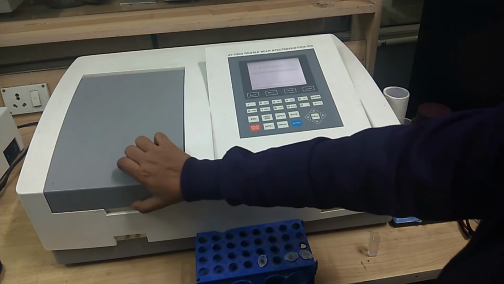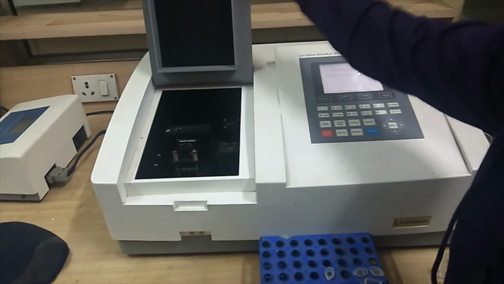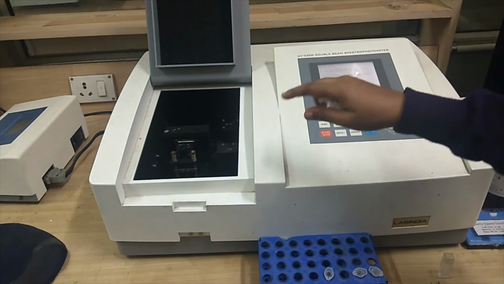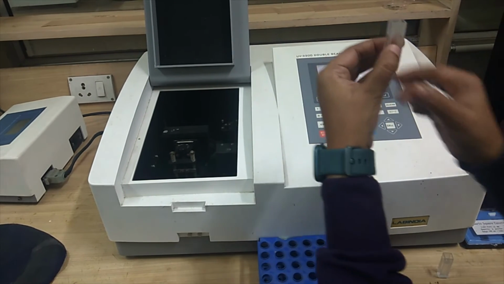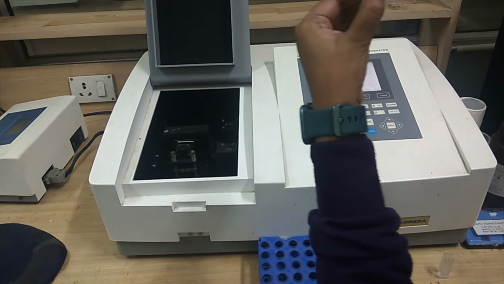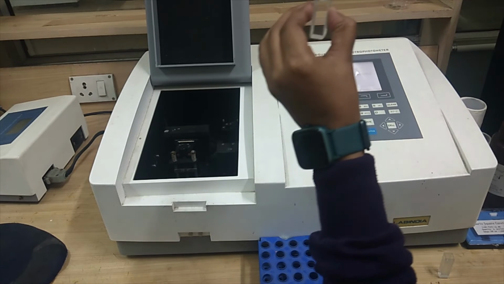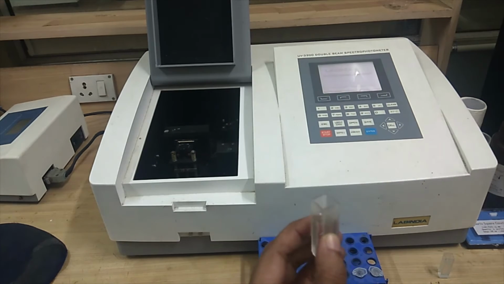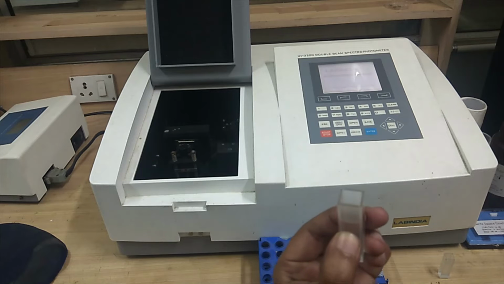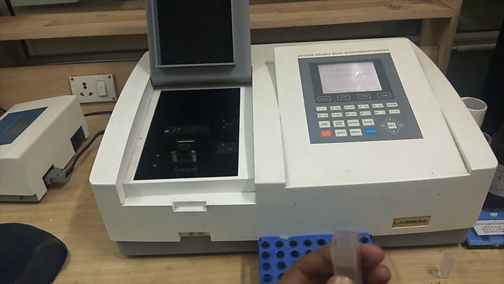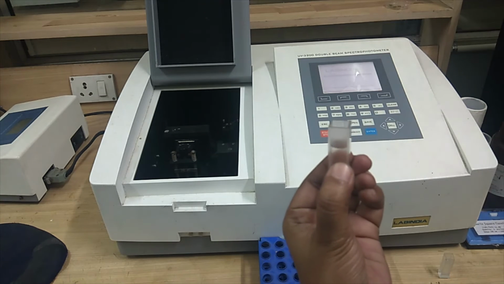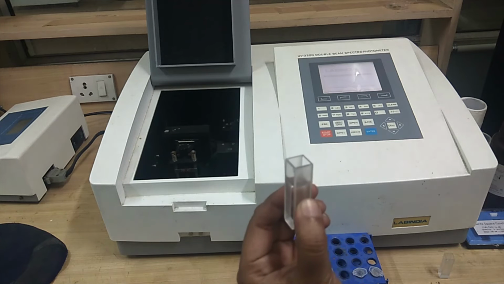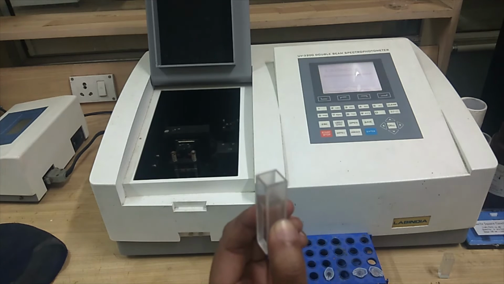And as I said, since the system always works by keeping a reference sample, we will put in these cuvettes. Cuvettes are basically the transparent vessels in which the analysis takes place. These cuvettes are made of quartz, plastic or glass. The one I am using right now is quartz, which can always be used in the UV or visible range.